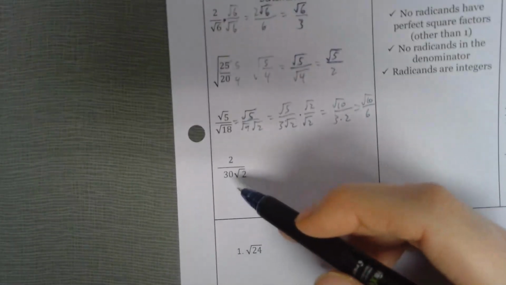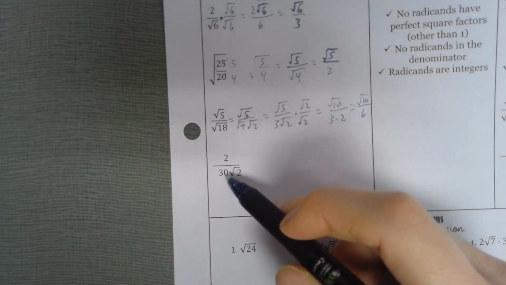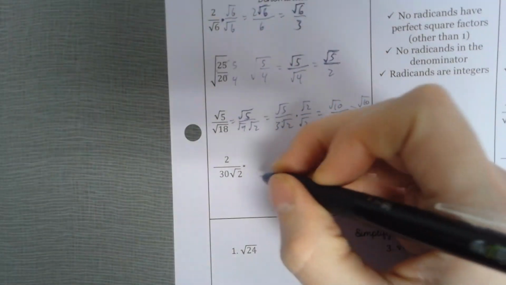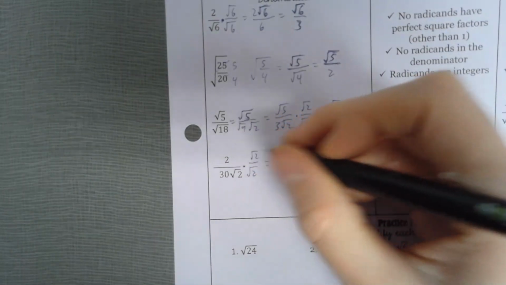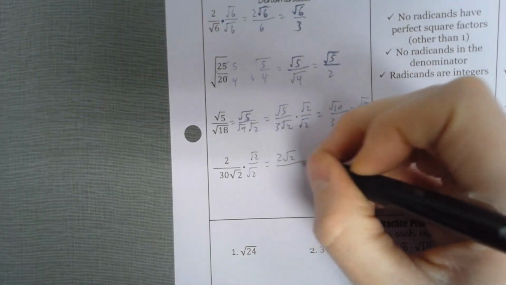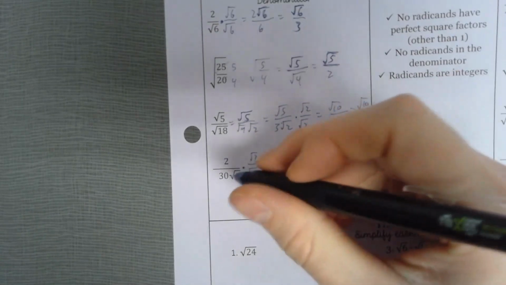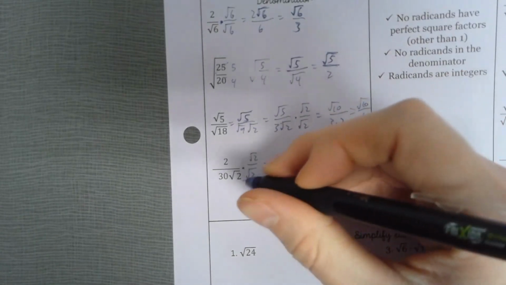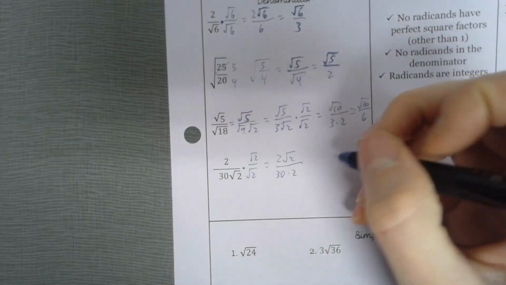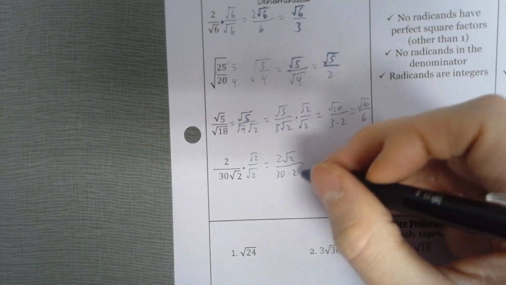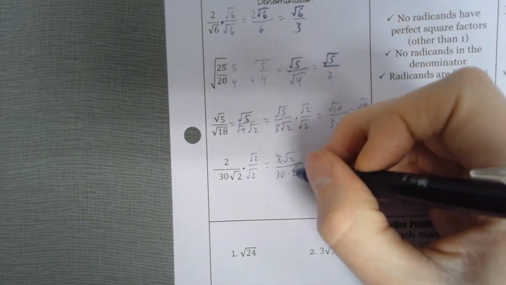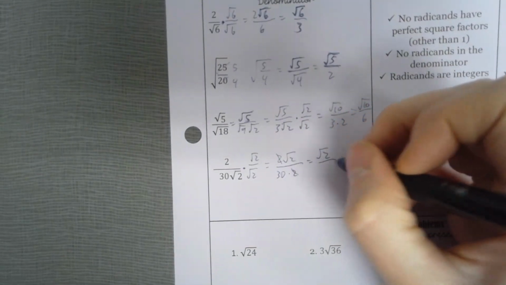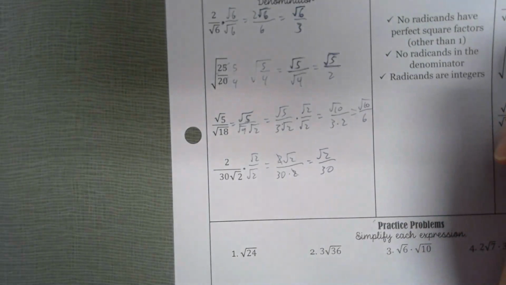And then on this last one here, 2 over 30 root 2, same deal. Multiply by root 2 on top and bottom. And 2 times root 2 is 2 root 2. And down here, 30 times root 2 times root 2. Root 2 times root 2 is just 2. And now that that's out of the square root sign, it's free to interact with the other part that's out of the root sign. 2 divided by 2 is just 1. So we have the square root of 2 over 30.